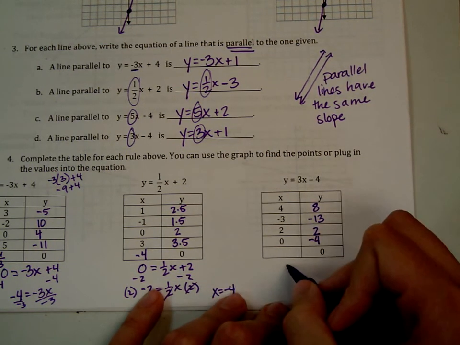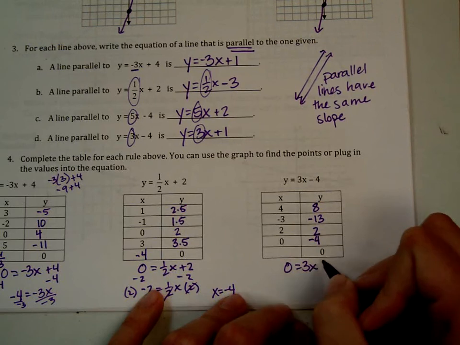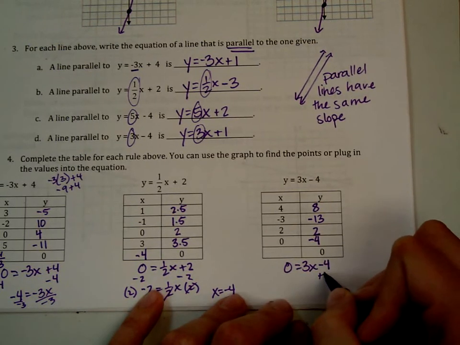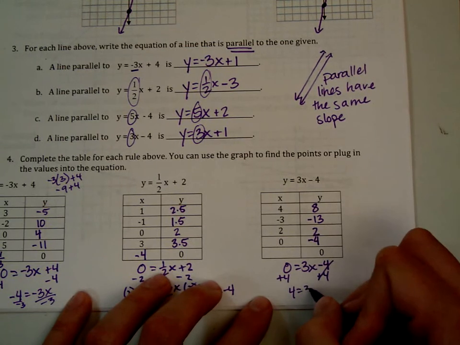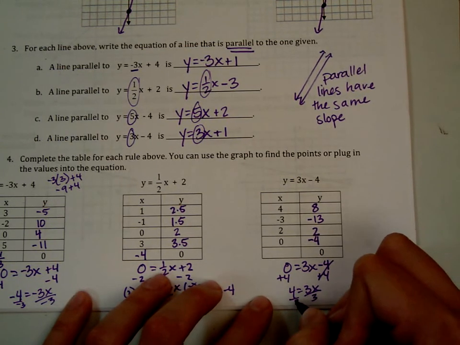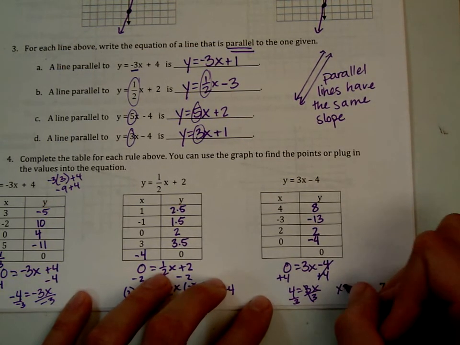And then we get 0 equals 3x minus 4. So we'll add 4 to both sides. So we get 4 equals 3x, divide by 3 on both sides, and we get that x equals 4 over 3.